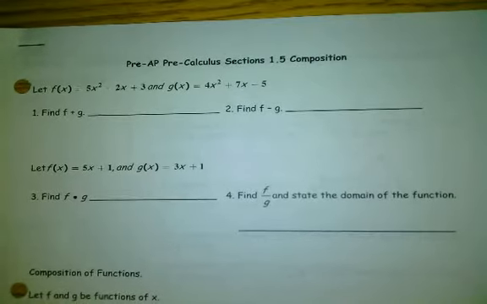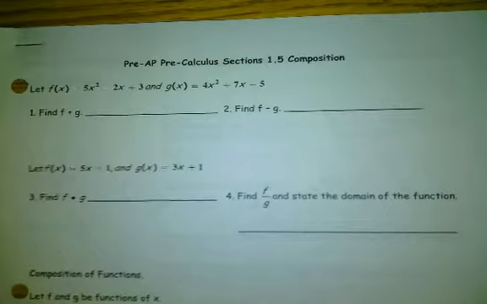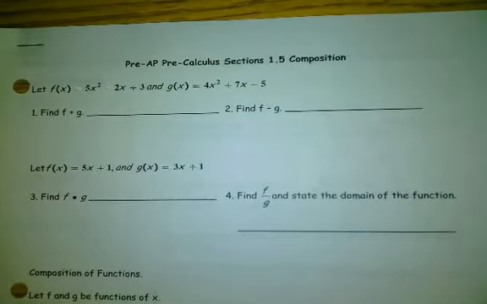Okay, today we're going to continue our Unit 0, which has to do with functions. We are beginning section 1.5, which is titled Composition.